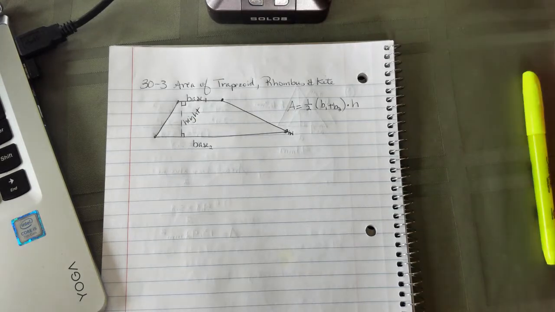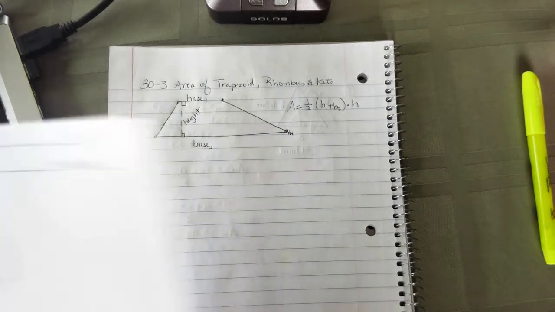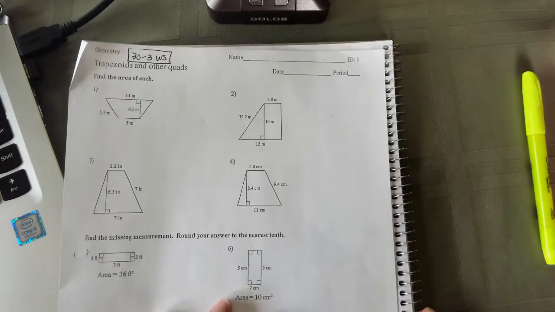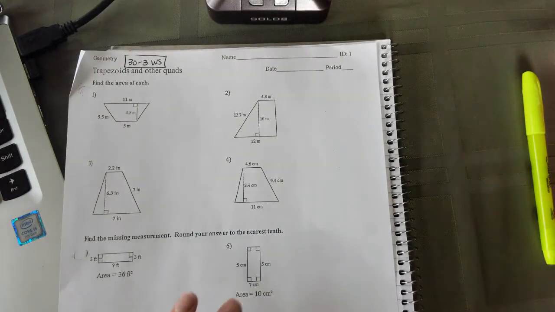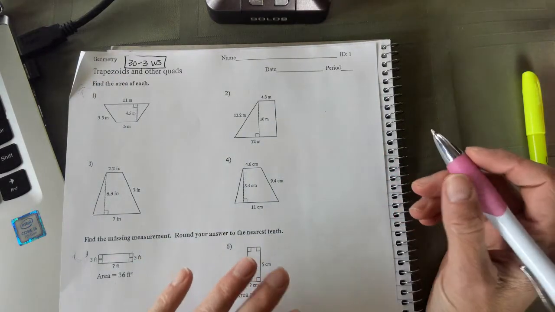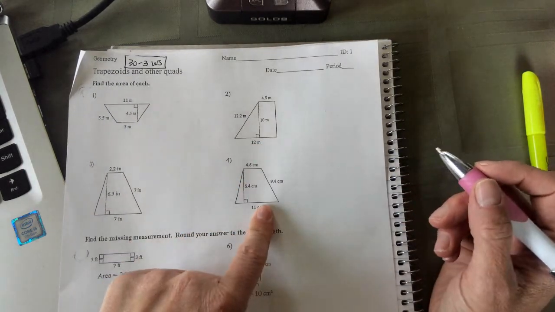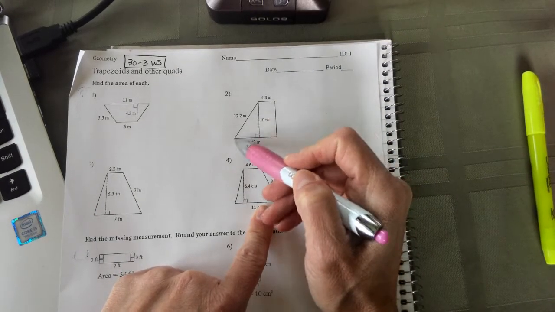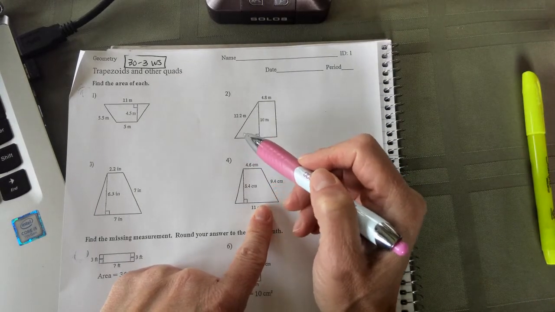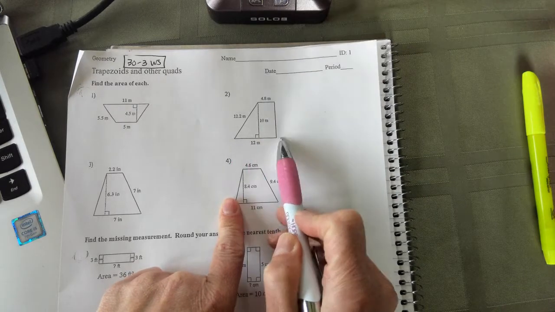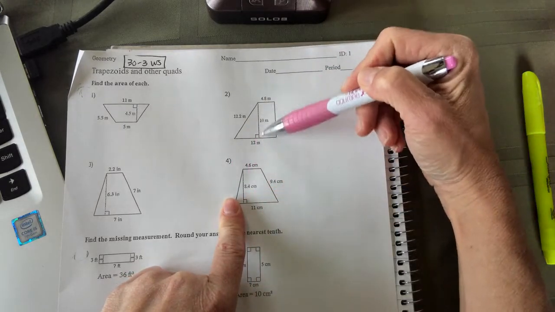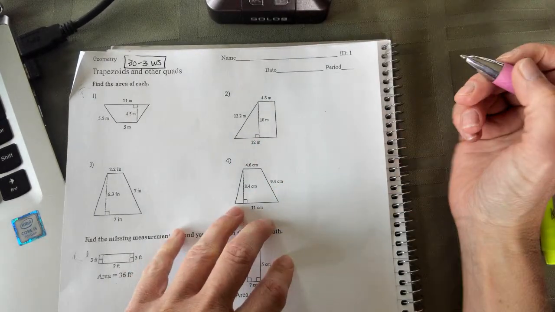So I'm going to walk through how to do some of our problems, and I am utilizing our worksheet. I'm going to do the evens. You guys are going to take a look at the odds. So this starts us off with find the area of each. I see a trapezoid and I see another trapezoid. This 12.2 is kind of there to mess with your mind. We don't really need it. We have the two parallel bases and the height that is connecting them at right angles.